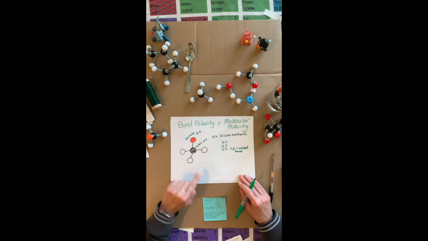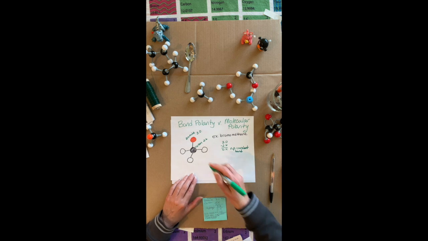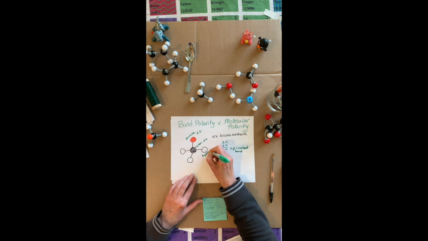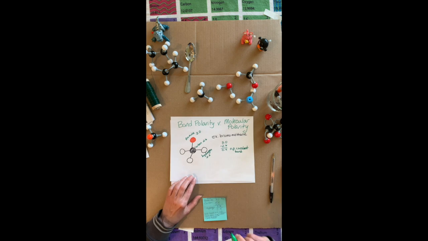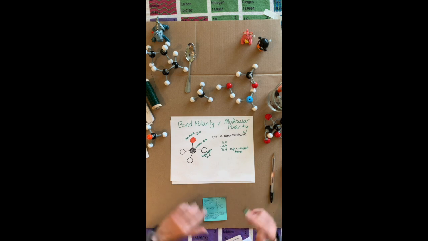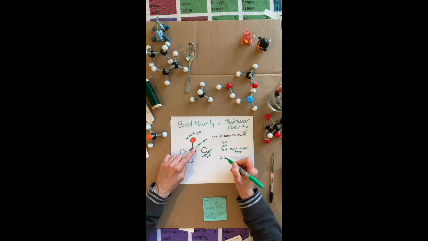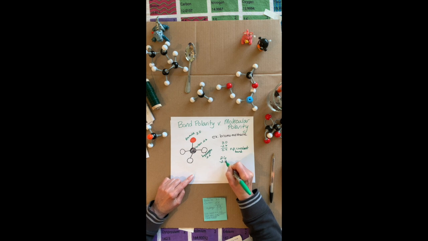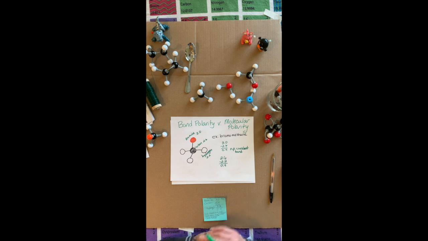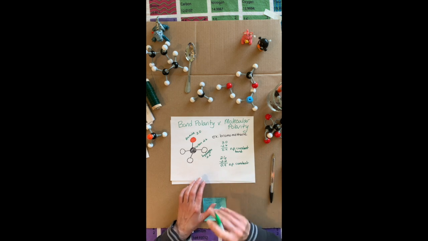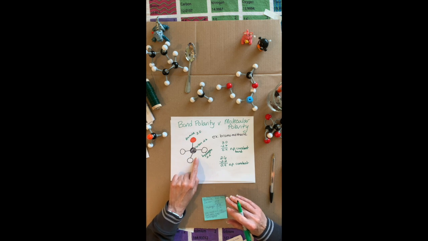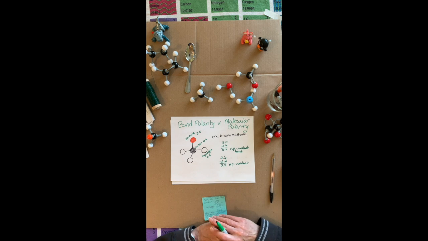Now we have three other bonds, and those are between carbon and hydrogen. And when I look up hydrogen in Table S, it has an electronegativity of 2.2. So 2.6 minus 2.2 gives us a 0.4 difference. This is also non-polar covalent. So actually all four bonds, they're all four single bonds, and they are all non-polar covalent.